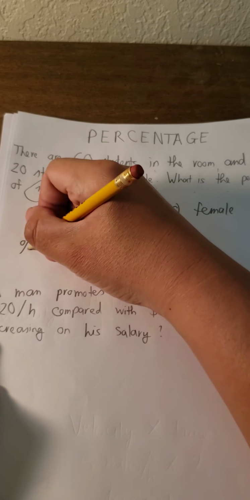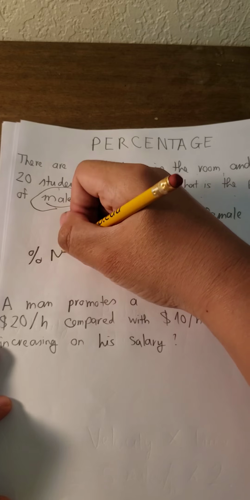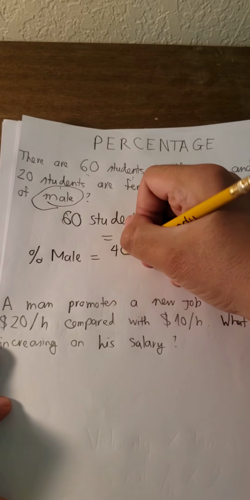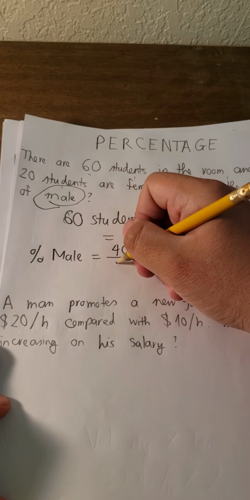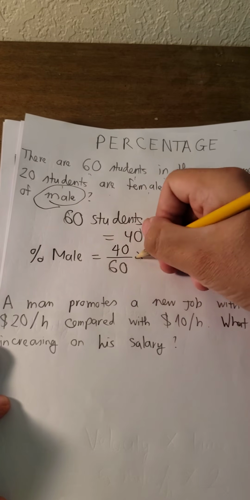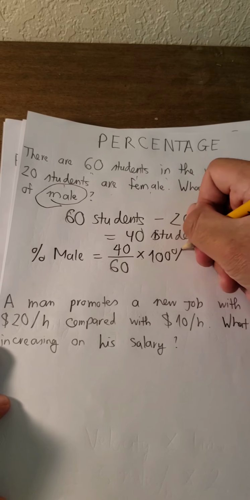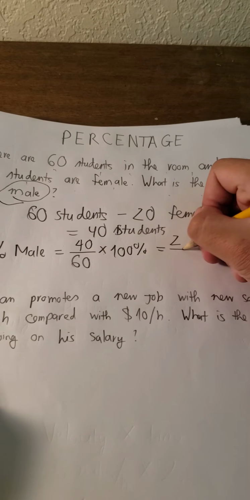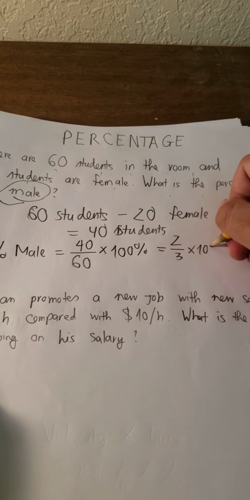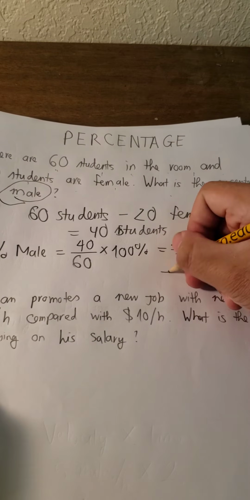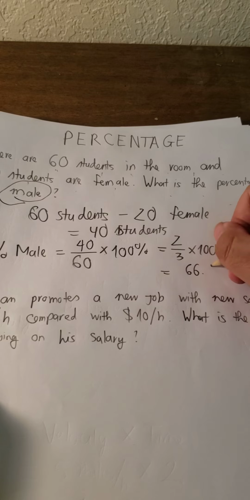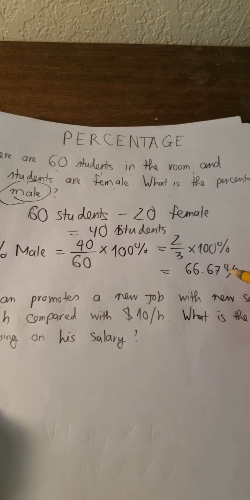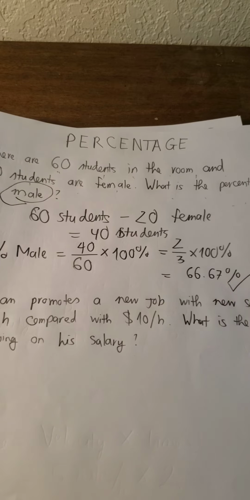So the percentage of male students is 40 divided by 60 multiplied by 100, which is equal to 2 divided by 3 multiplied by 100. It should be 66.67%. That's the way we need to calculate.